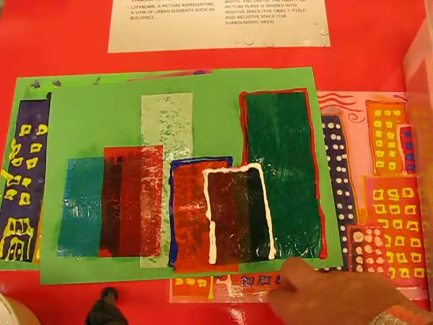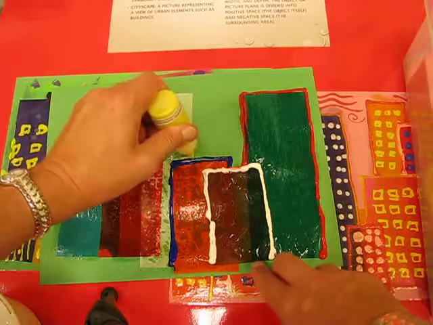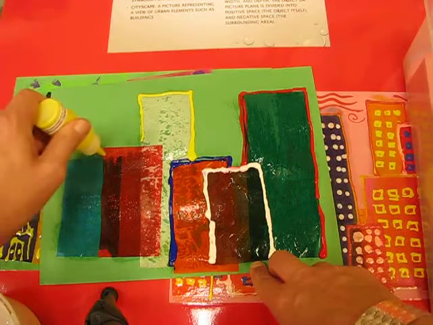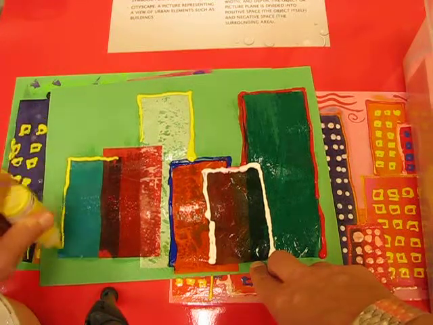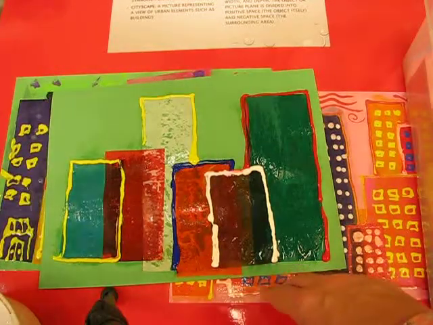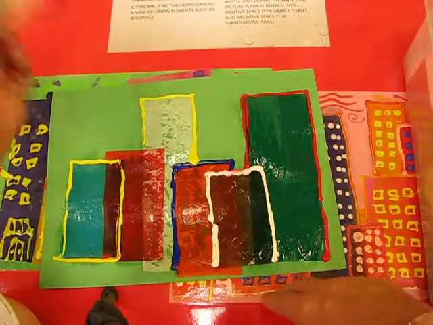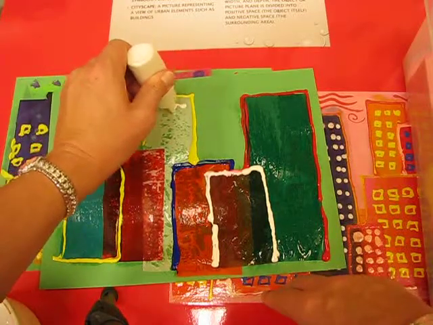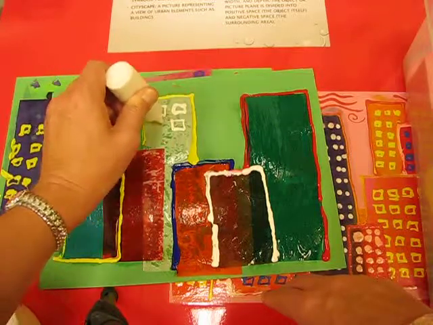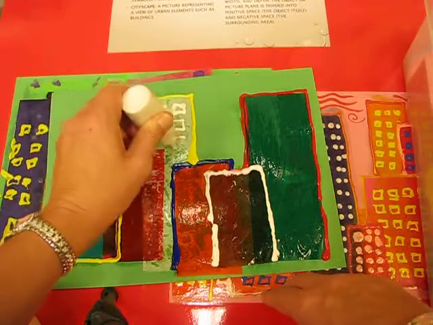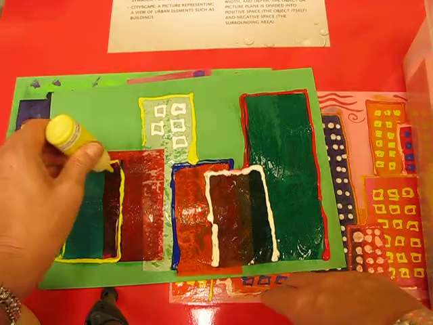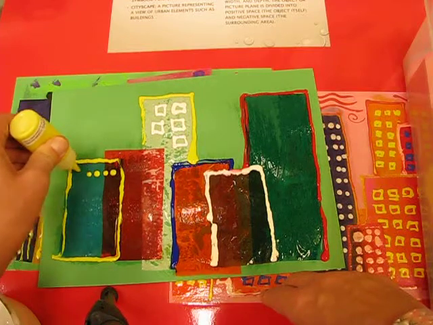Okay, and when you've got all the buildings outlined and you're happy with how you've done it, I want you to create architectural features. So you can draw squares. Or you could do dots if they've got multitudes of windows.